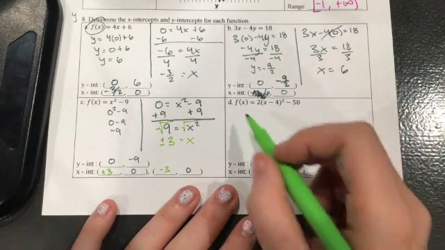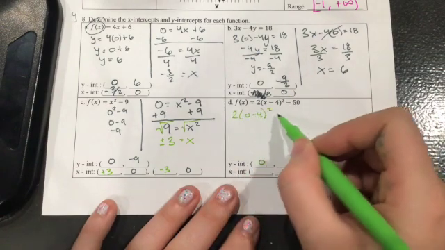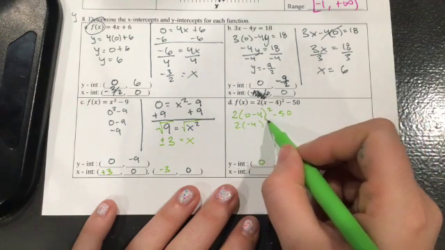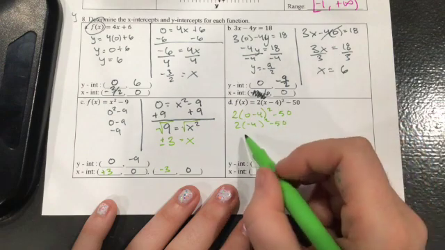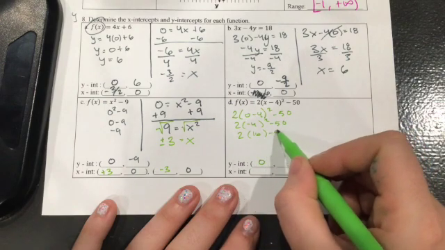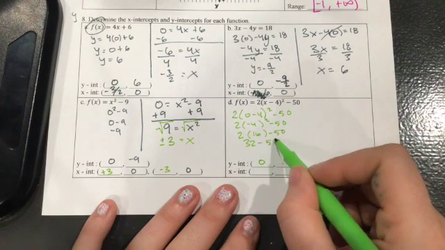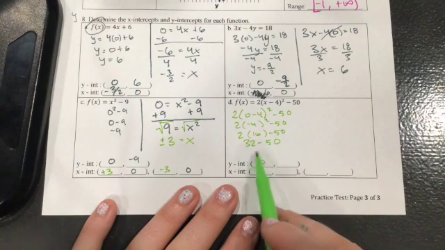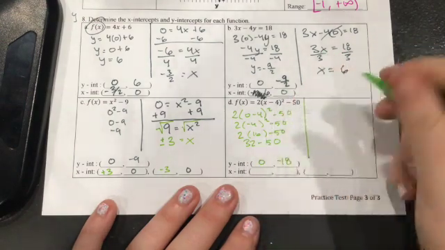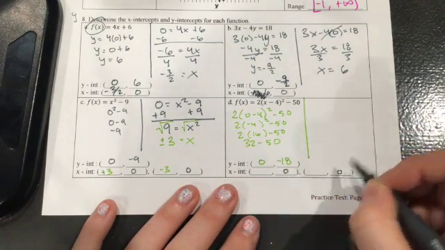We're going to plug in 0 to find the y-intercept. If we plug in 0 for x, 32 take away 50 is negative 18. Now we're going to put in zeros for y.